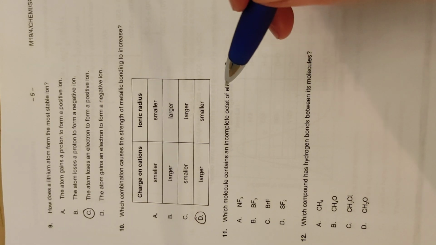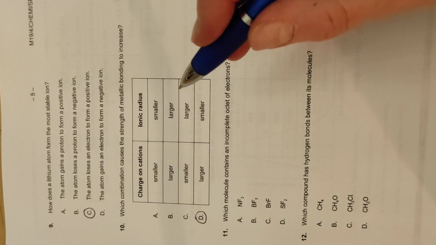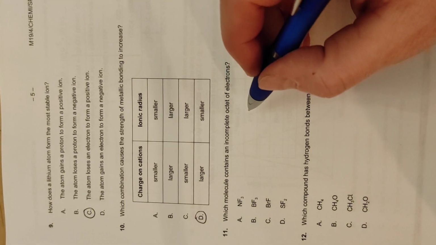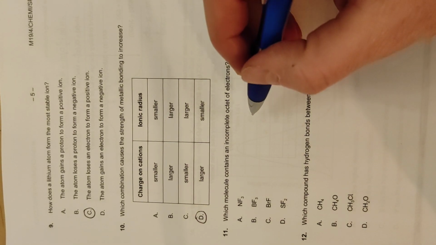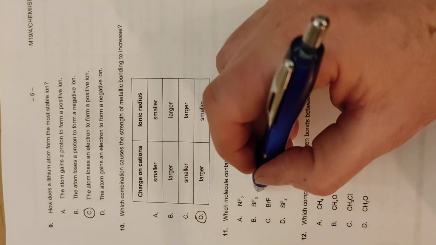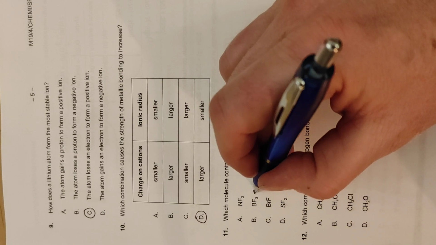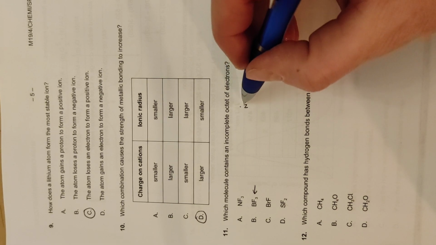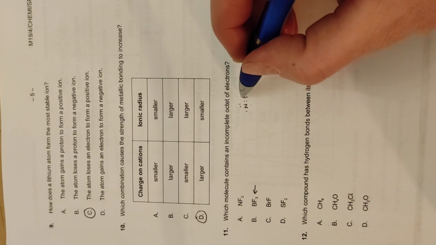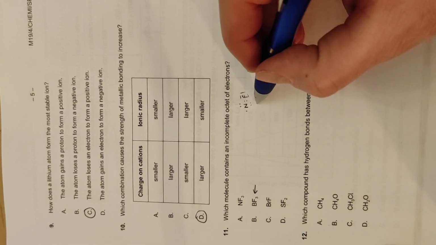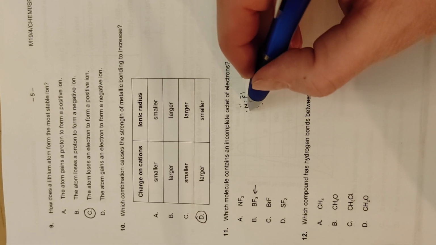Which molecule contains an incomplete octet of electrons? So, I suppose maybe spotting this one, I tend to go straight for this one because you've got your boron, but you can obviously think about it in terms of drawing it. Nitrogen, 1, 2, 3, 4, 5, and then your fluorine, etc. So you can go the long way round.